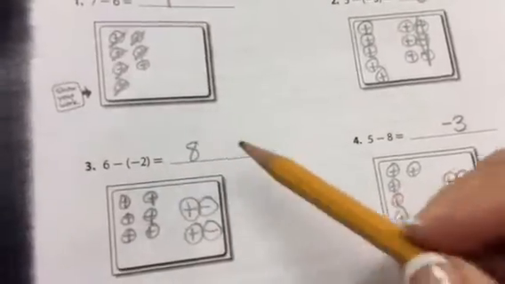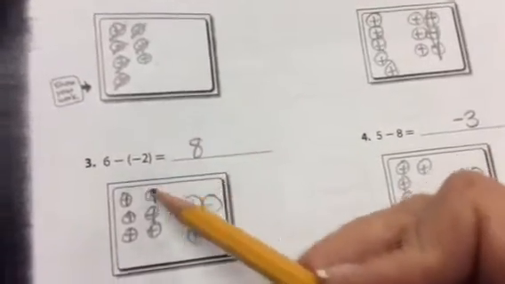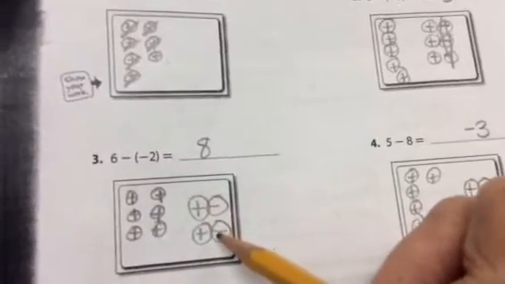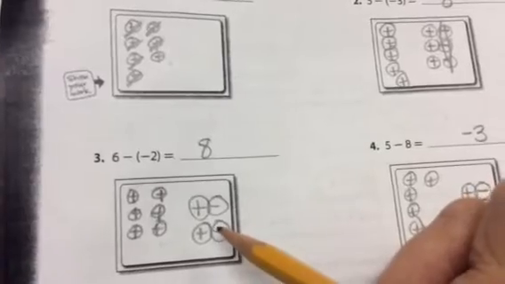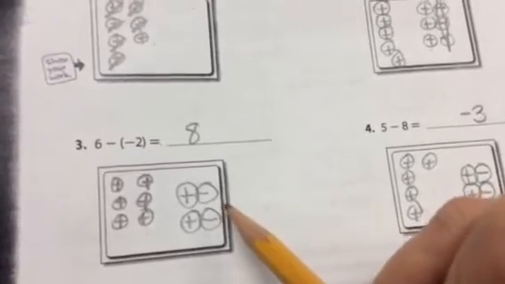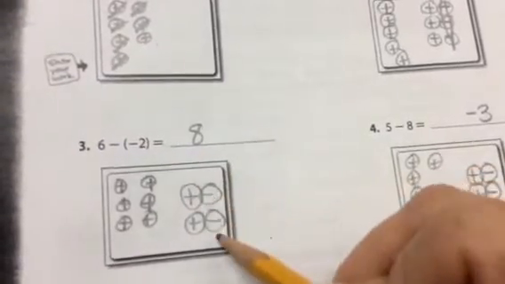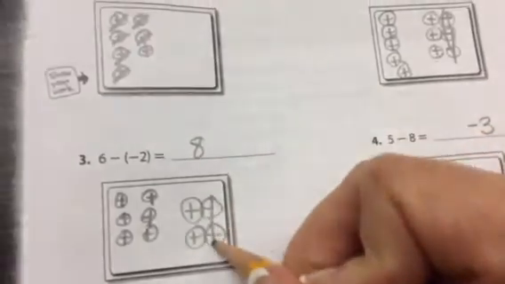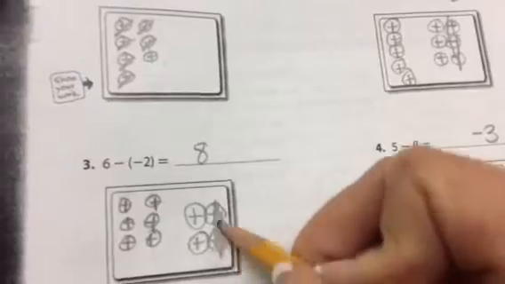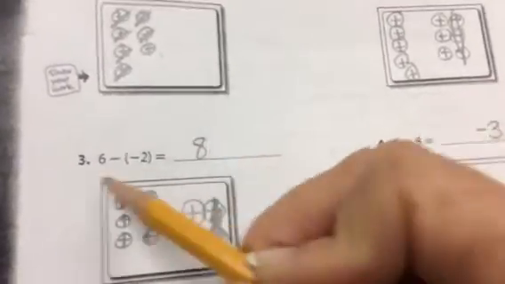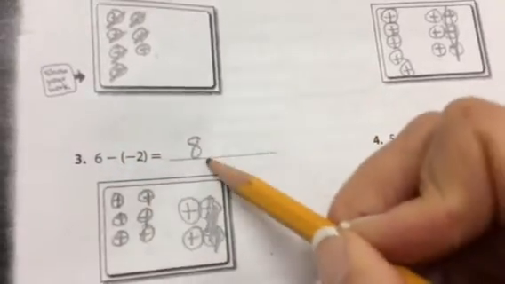All right, number 3, I'm starting with 6 positives, and then it tells me to take away 2 negatives. We actually did this one in our journal too. So I do not have any negatives to take away, so I'm going to add in 2 zero pairs. That's perfectly legal because as we learned in class, adding a 0 to something does not change it. So now that I've added my 2 zero pairs, I have 2 negatives, and now I can take away my 2 negatives. Now these are gone. So now what am I left with? 8 positives. 6 take away negative 2 is 8.